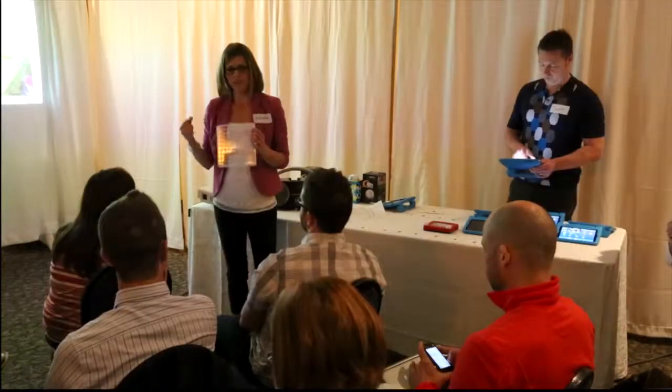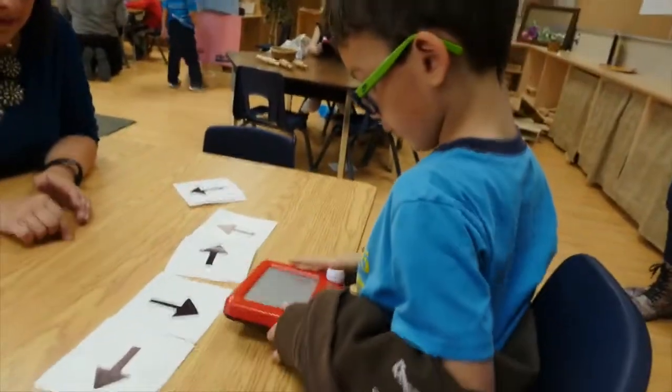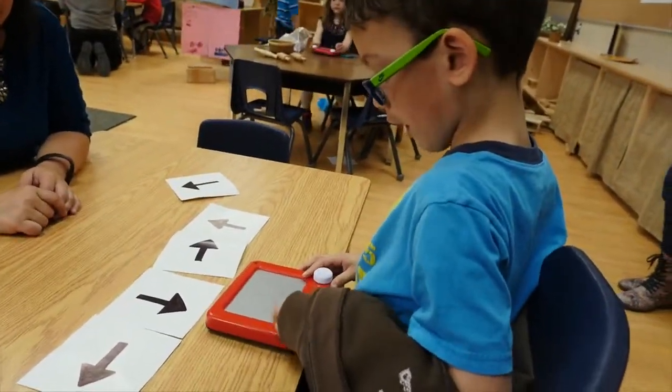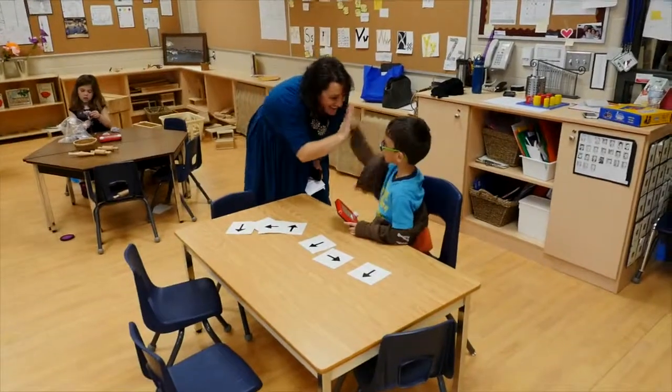Two days later, he said, Mrs. T, I'm going to code on the geoboard, and then he transferred the same image onto the Etch-a-Sketch, and then he coded it. This is the same little boy who last year was lost in kindergarten. He didn't have that thing to hook him in.